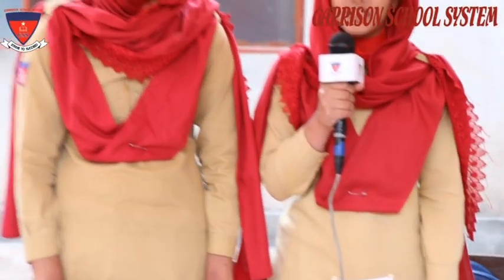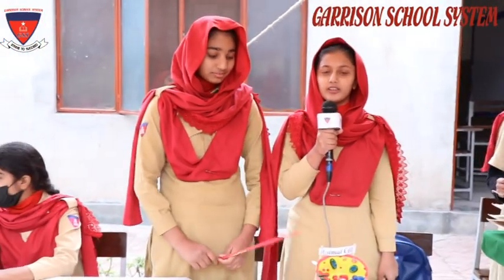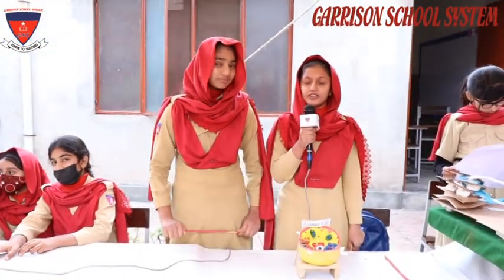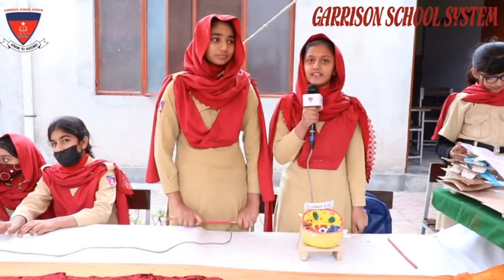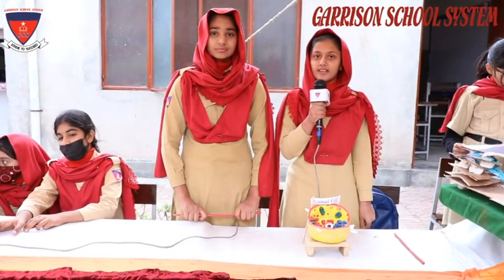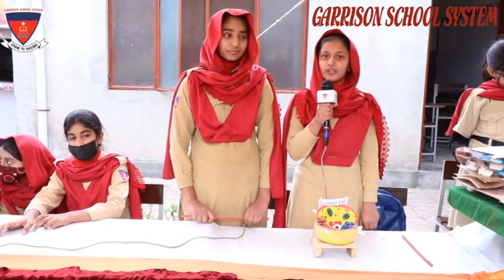This model is about animal cell. It is made by thermocol, color and glue etc. An animal cell is a eukaryotic cell that lacks a cell wall. It is enclosed by the plasma membrane. These organelles are enclosed by the plasma membrane and include a cell nucleus.